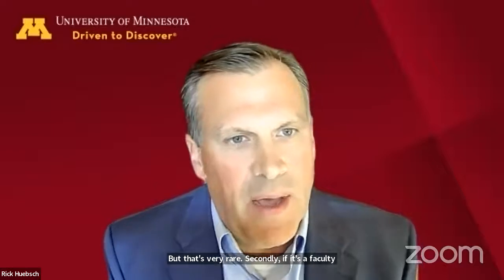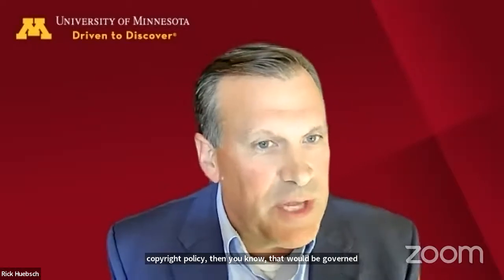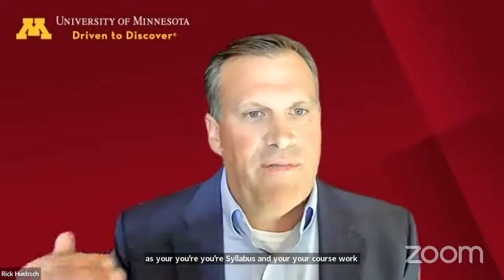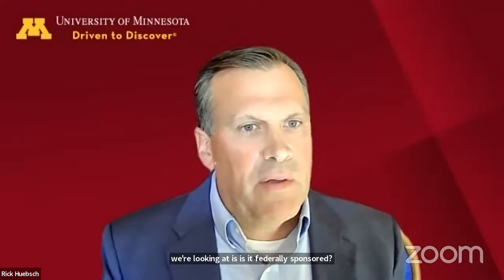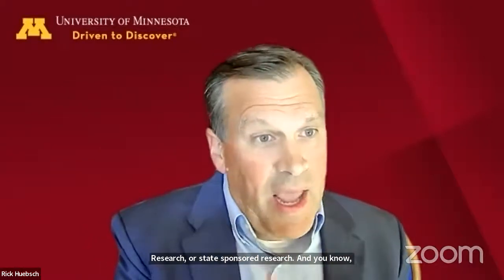Secondly, if it's a faculty academic work, that would be covered in the copyright policy, and would be governed by the same copyright policy as potentially your syllabus and your coursework. What we're looking at is whether it is federally sponsored research or state sponsored research, and for sure whether it is patented and copyrighted.